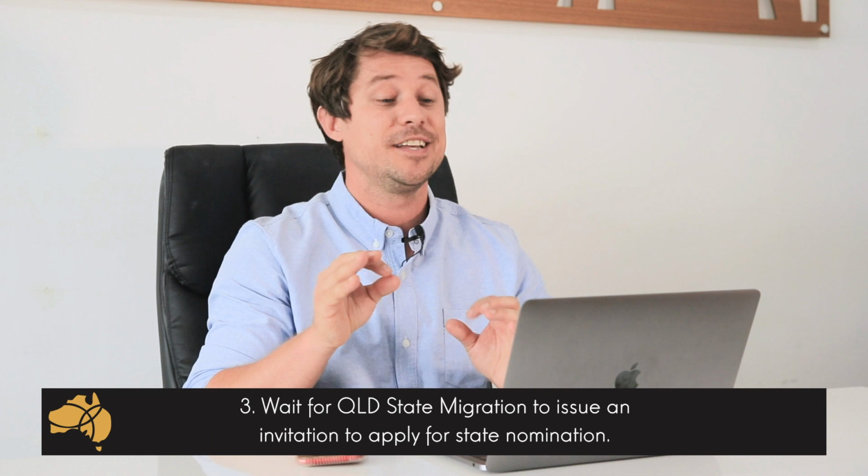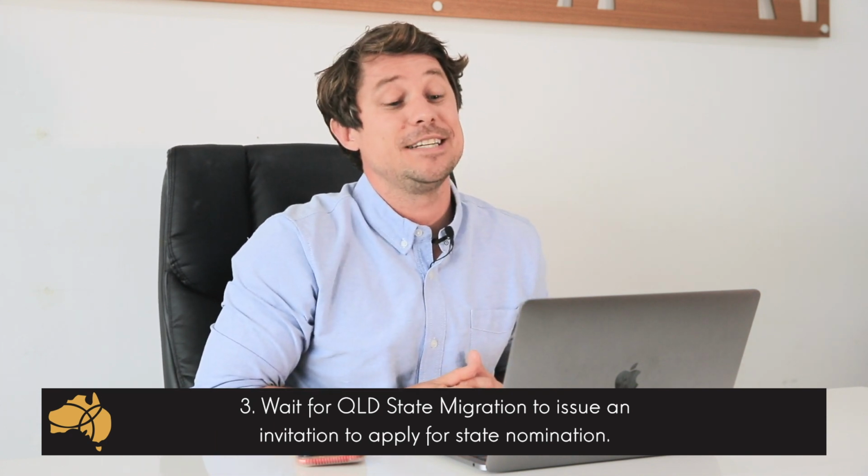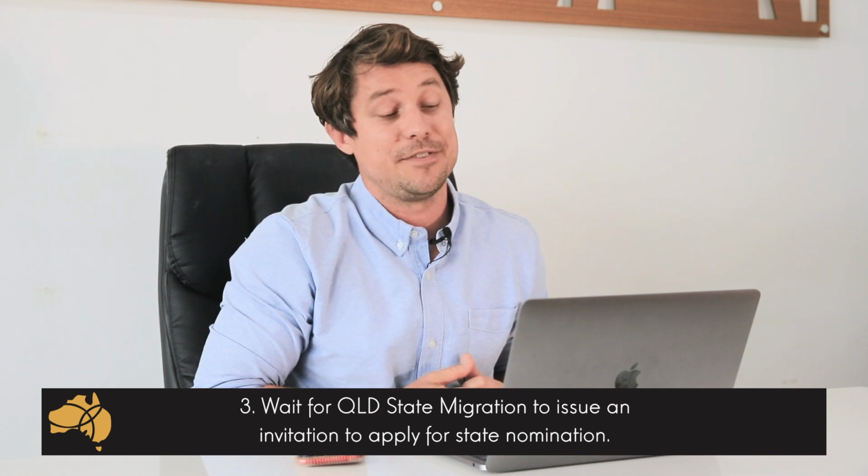But on there, it also asks, would you be willing to migrate to a particular state? If you want to go to Queensland, you would select yes. It also asks, would you be willing to live and work in a regional area? And if you're looking to apply for the 491 visa, you would select yes on that. Once you've submitted the expression of interest, you then just need to sit on your hands and wait for Queensland State Migration to give you an invitation to apply for the nomination.